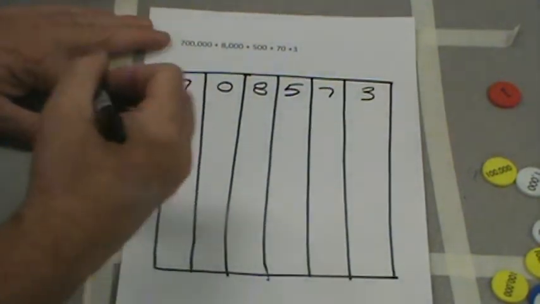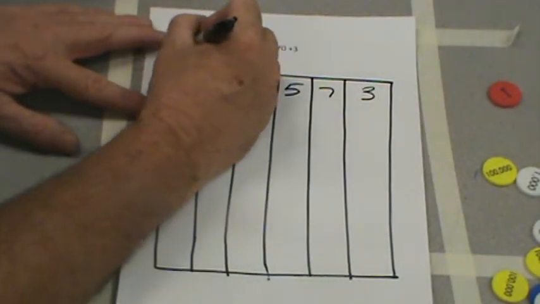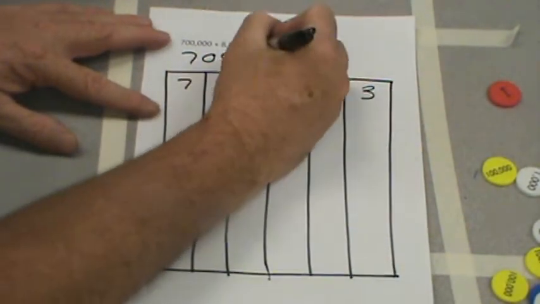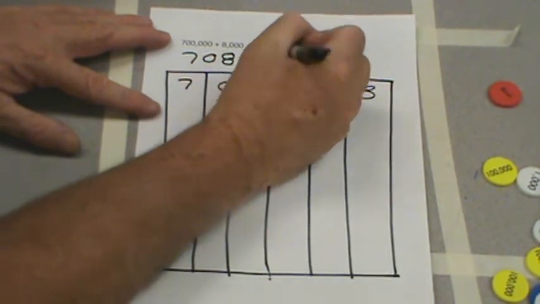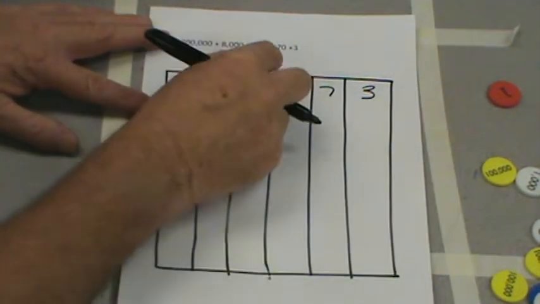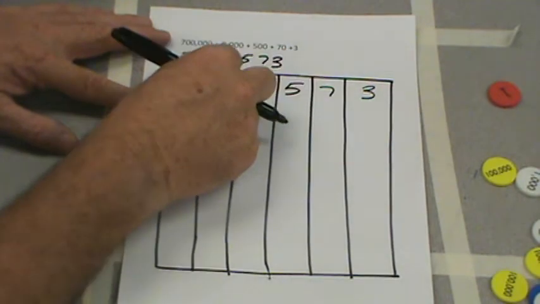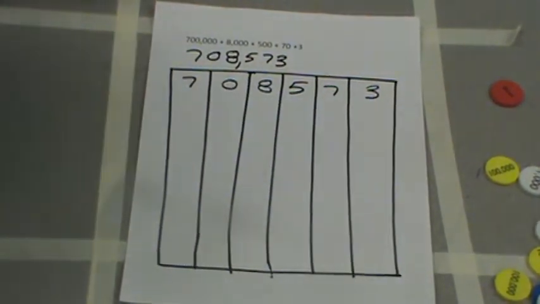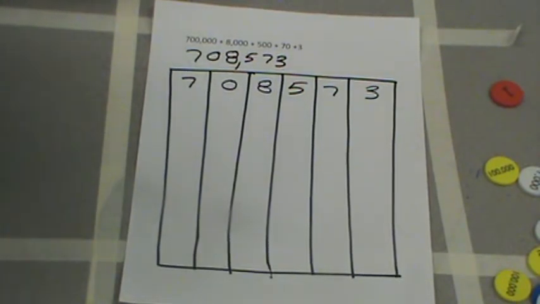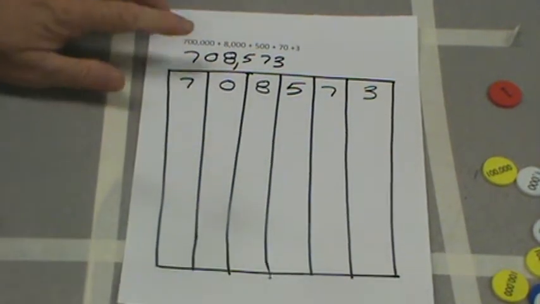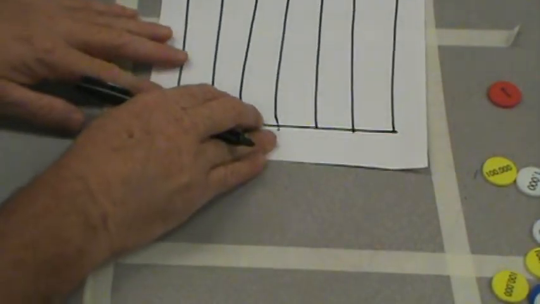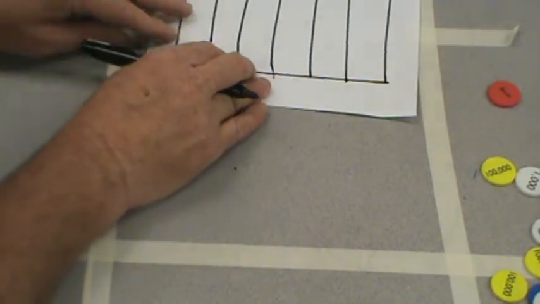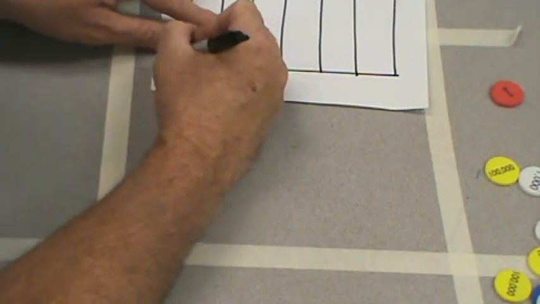I'm going to go ahead and write it down in standard form right now. 708,573. But where do I put my comma? Between the periods. Periods of numbers or digits are 3. 1, 2, 3. Looks like I have my number. 708,573. But we need to write this in word form. There's expanded, there's standard. Let's do word. I'm going to scroll down to the very bottom.